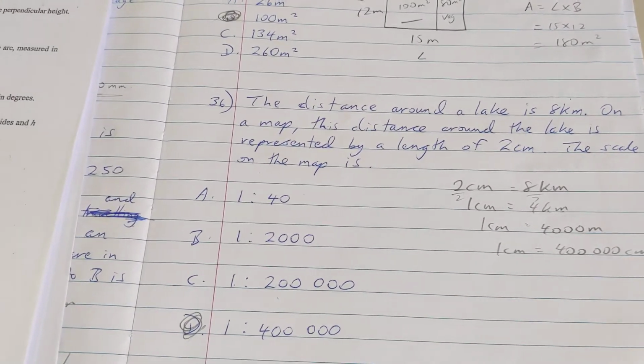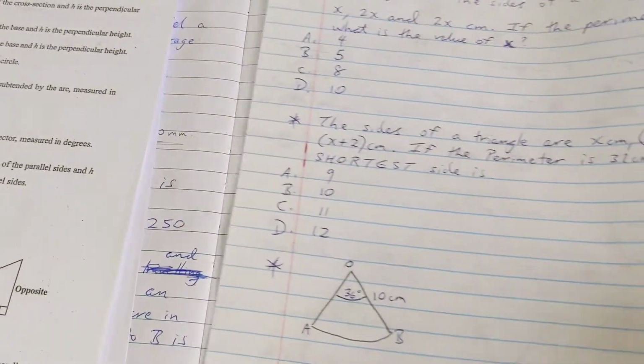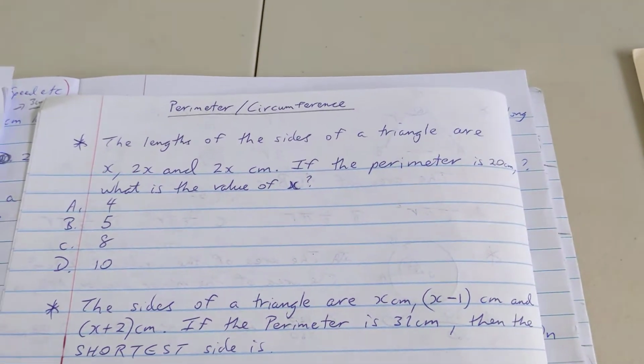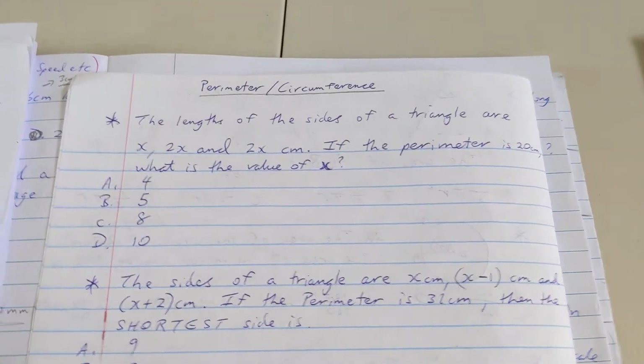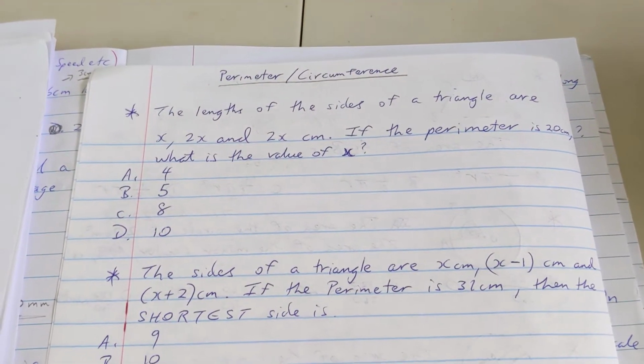On the paper, what was noticeably missing in the January 2020 paper was any questions on perimeter and circumference. So that's what I want to look at next, just some of the more difficult ones I could have pulled out from previous years.